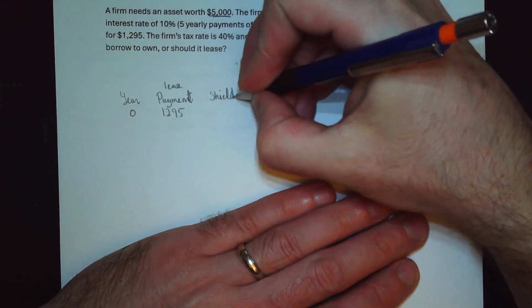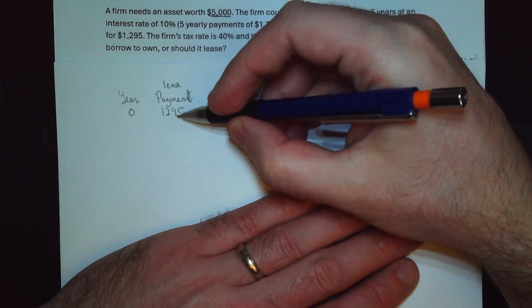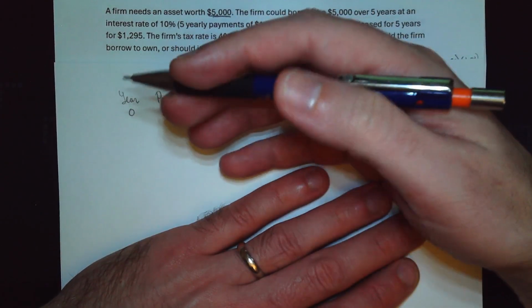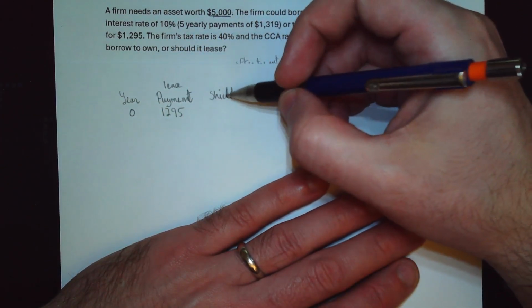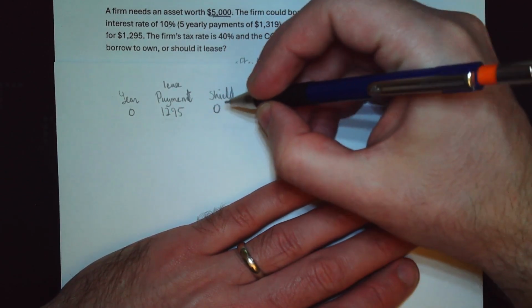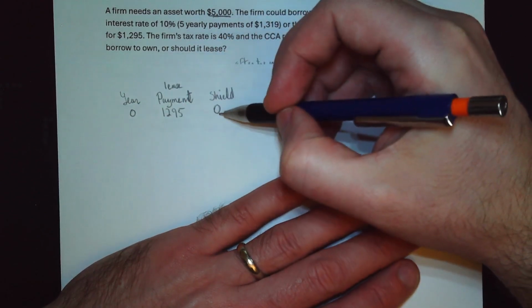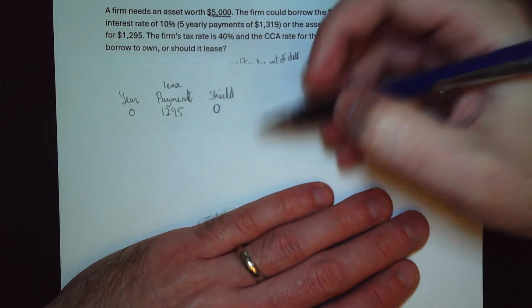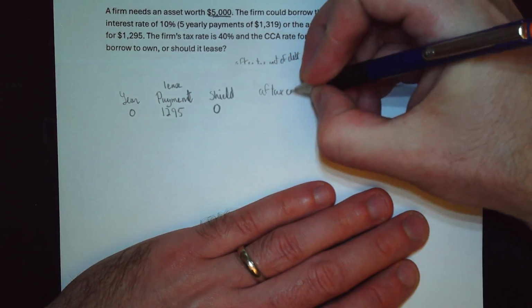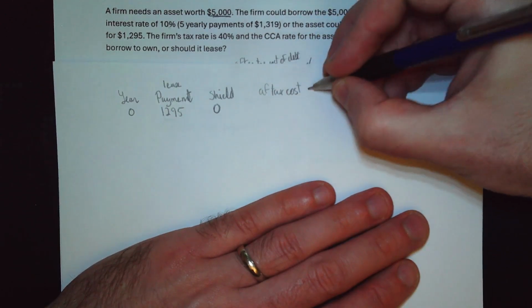Now, obviously, if you pay just at the beginning of the year, right? So if you pay at time 0, just when the year begins, you're not going to be able to use that tax shield until the end of the year. So at year 0, you're not going to get a tax shield from that payment.